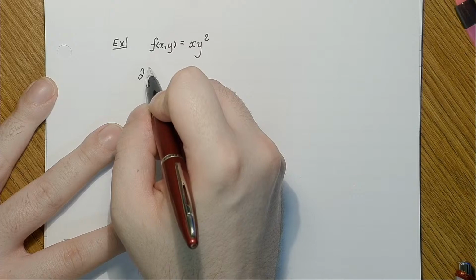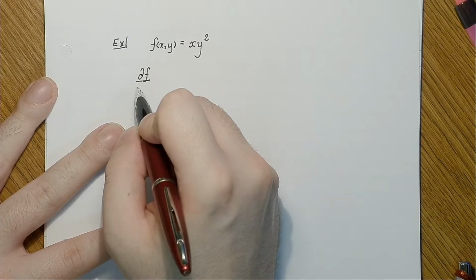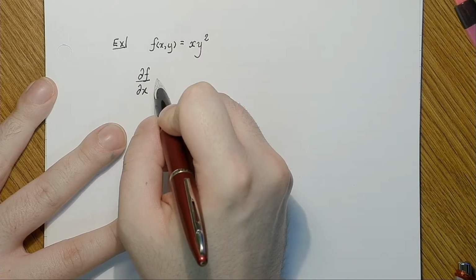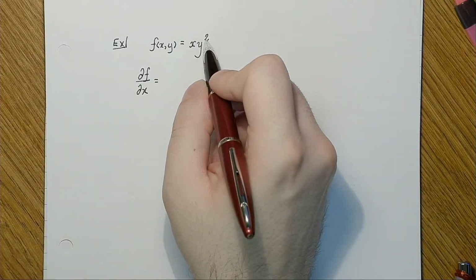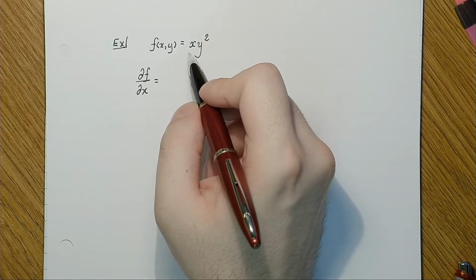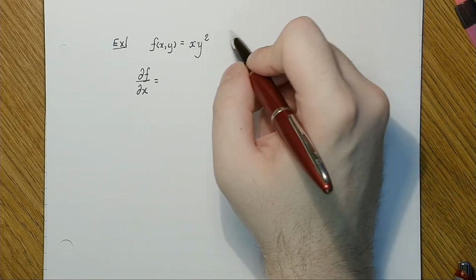Taking the derivative of that with respect to x, again, I treat the y squared as a constant.